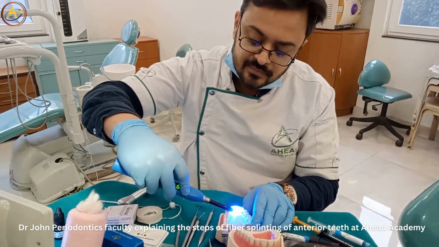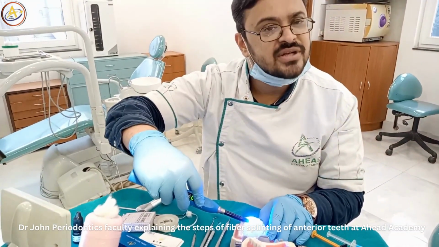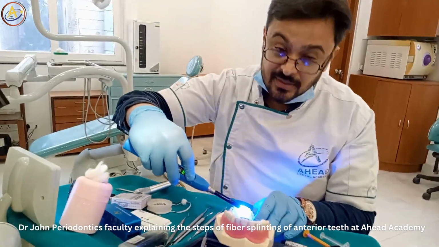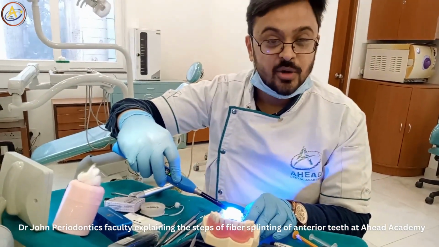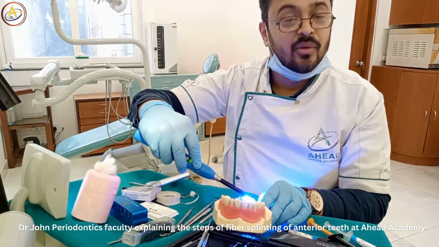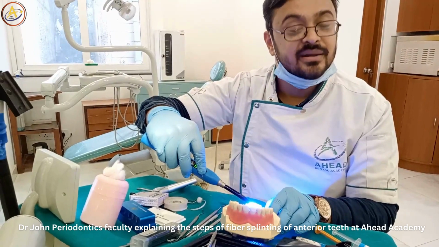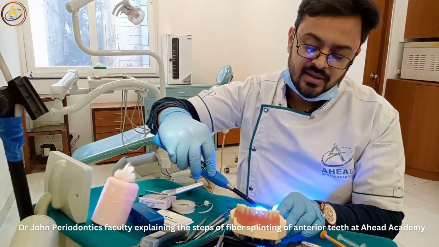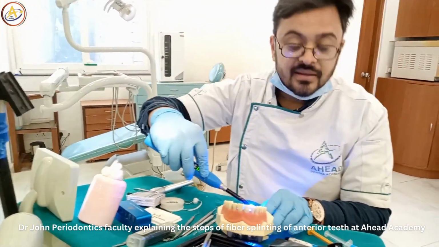Okay. Always remember the basic steps. Etching you have to do for 20 seconds, then you have to do the composite. Okay. Etching should remain for 20 seconds, and then you have to clean with water. Okay. Then bonding, always remember, never do it randomly. Do bonding, 20 seconds curing each and every tooth. Okay. And then the main part, the composite.